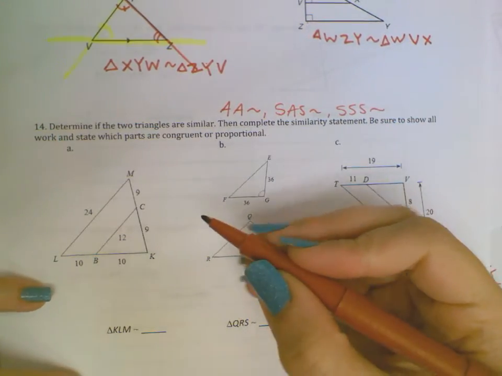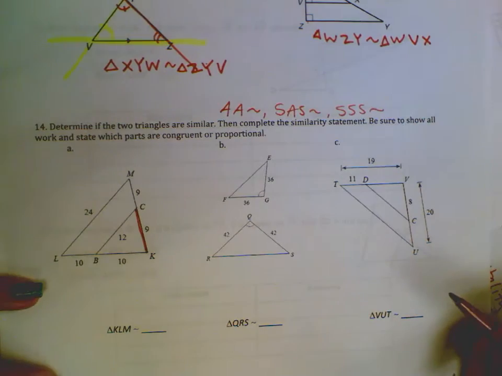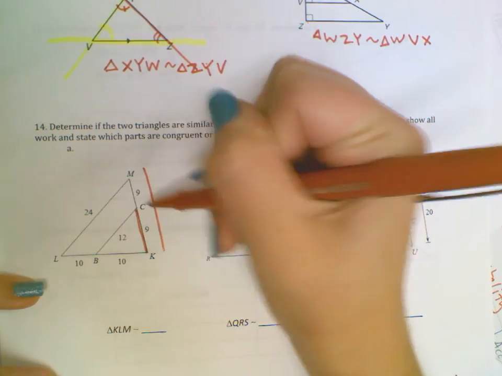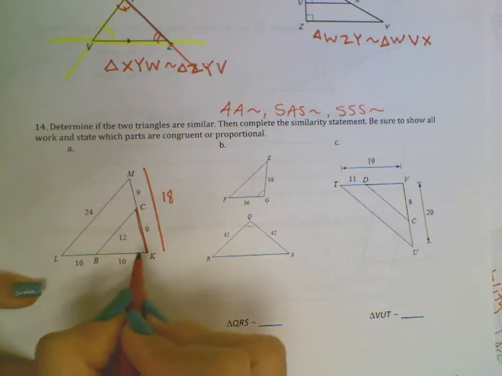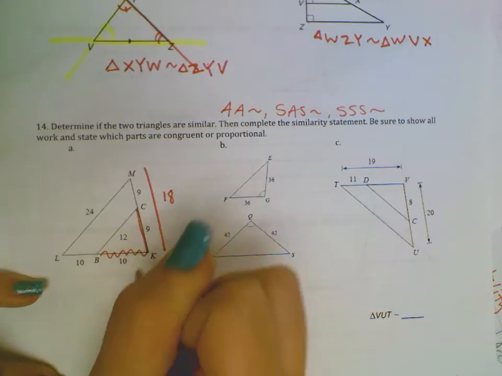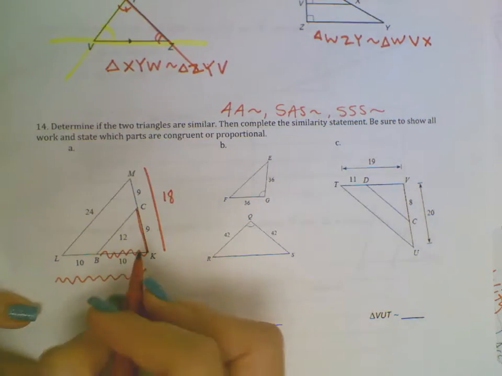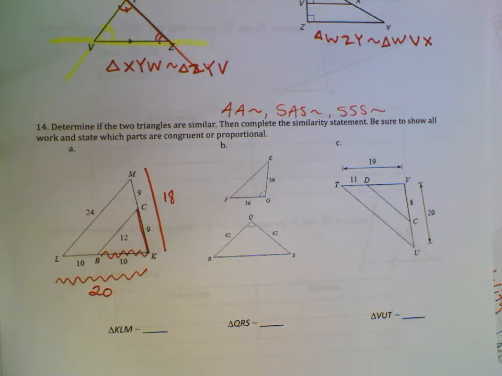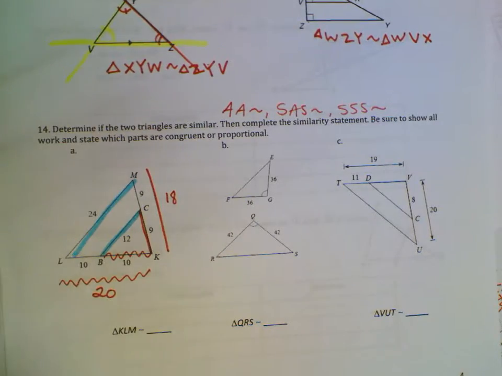So, if I've got my small triangle that's got a length of 9, the large triangle has a length of 9 plus 9, which is 18. My small triangle has a leg that is 10. The large triangle is 10 plus 10, which is 20. And the last one would be this side length of 12 and this side length of 24.